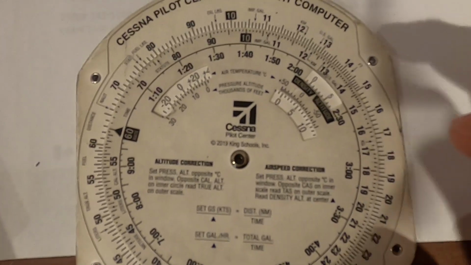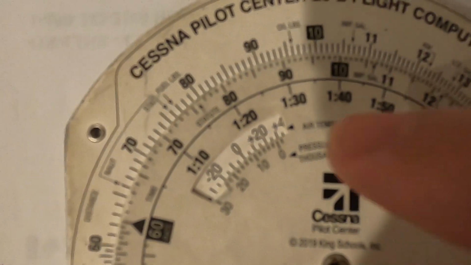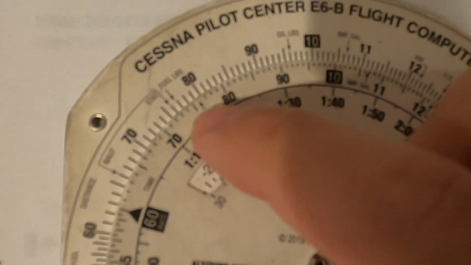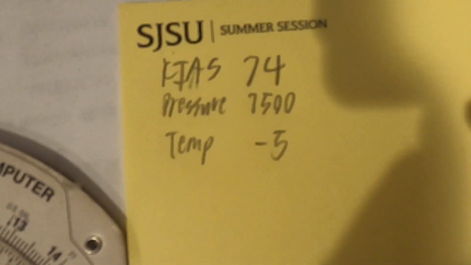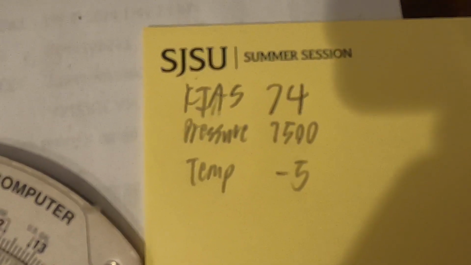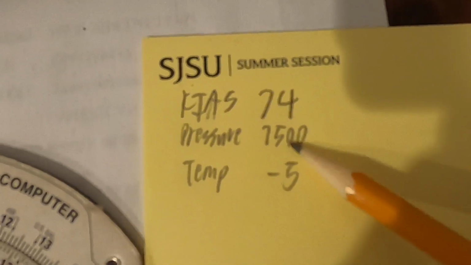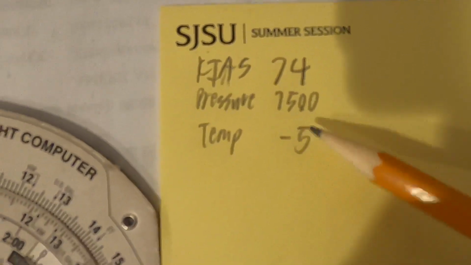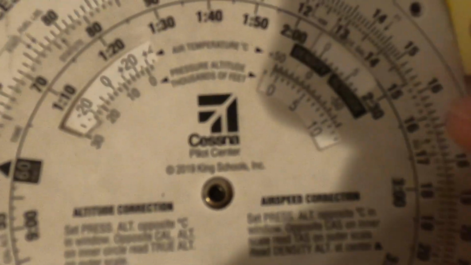Okay, so one exception to the rule about the inner ring being time and the outer ring being units is the calculation of true airspeed. When you do those calculations, the inner ring now represents your indicated airspeed, outside is your true airspeed. So with these parameters, we're going to try to find true airspeed. We have an indicated airspeed of 74 knots, pressure altitude 7,500 feet, and a temperature of -5 degrees Celsius. If you're unsure what to do on your check ride or knowledge test, just read here on the E6B. It tells you exactly what to do.